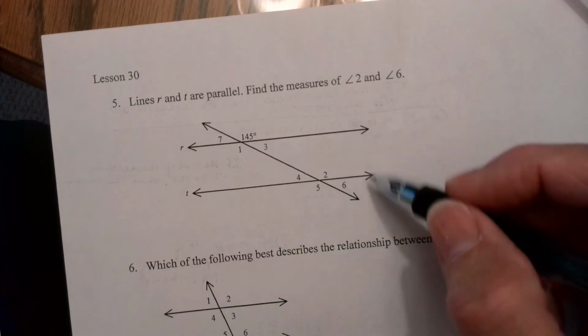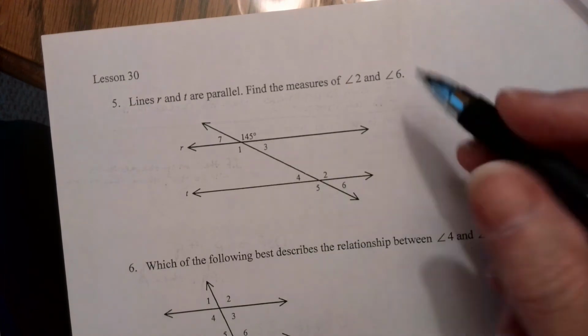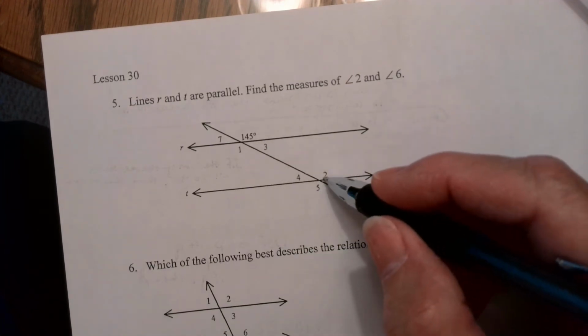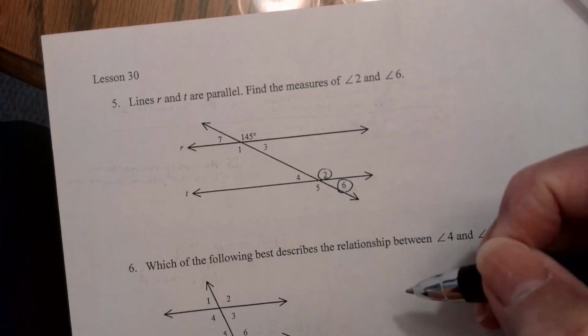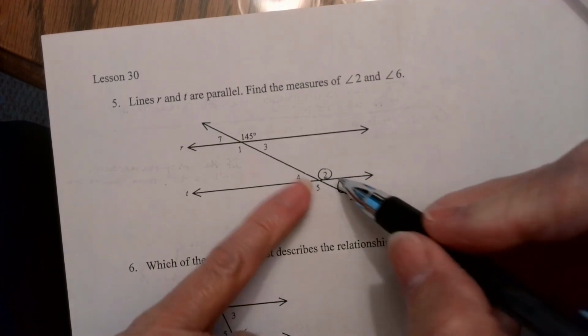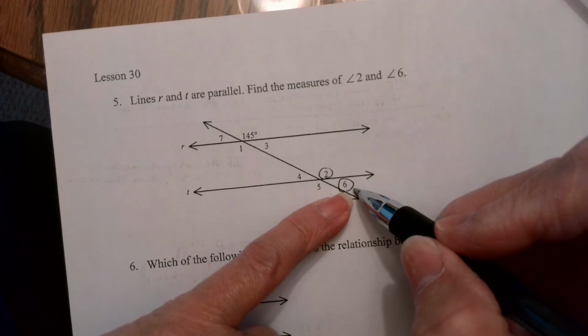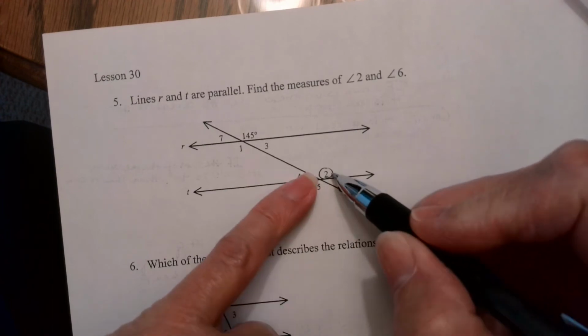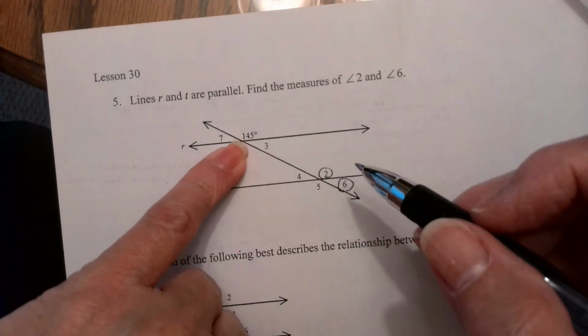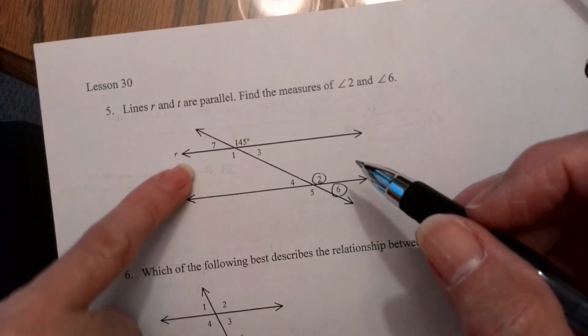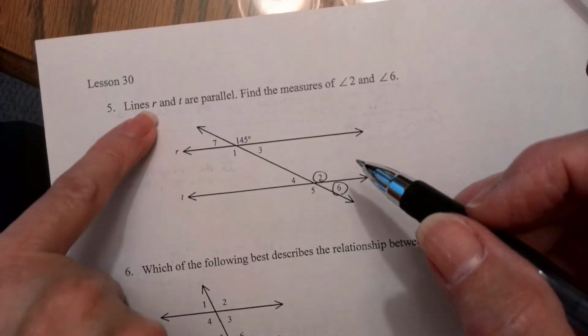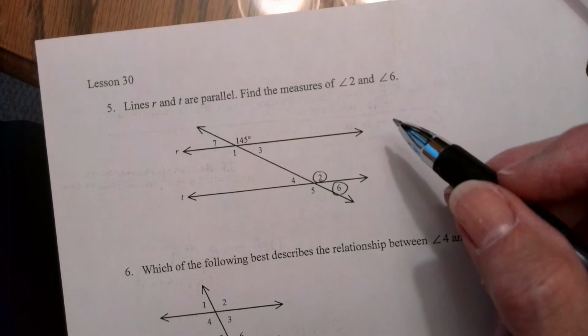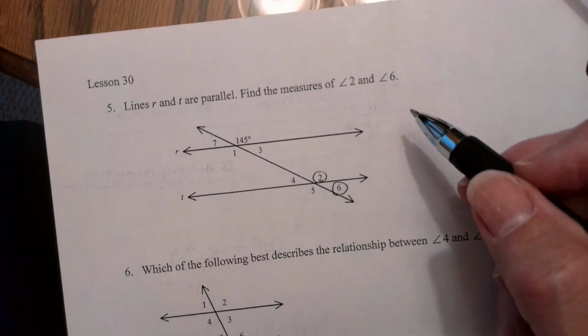So we have two parallel lines cut by a transversal. It says find the measures of 2 and 6. So I want to find these two. Now, these two are not congruent. This is a smaller angle than this one. This one's acute, that one's obtuse. It says that R and T are parallel. Therefore, all the acute angles are congruent and all the obtuse angles are congruent.